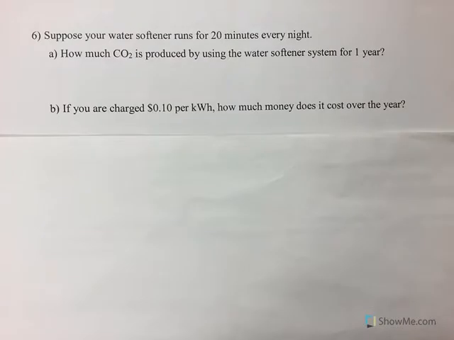Suppose your water softener runs for 20 minutes every night. How much CO2 is produced by using the water softener system for a year? Okay, part of this is we've got to figure out how long we are doing this. So 20 minutes is 1/3 of an hour, right? Because there are 60 minutes in an hour. So if we use it for 1/3 of an hour every night, and there are 365 days in a year, then we are using approximately 121.67 hours, because we've got to have time.